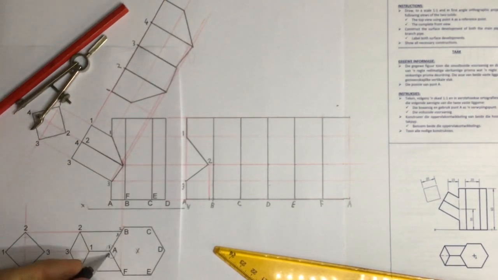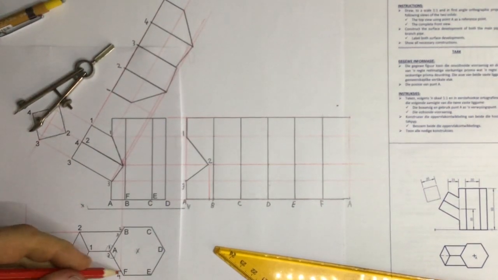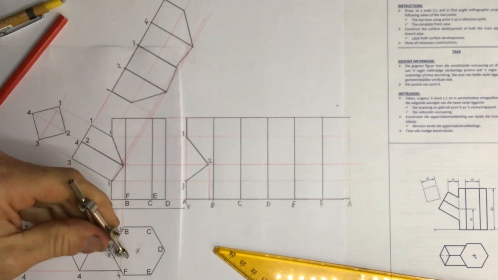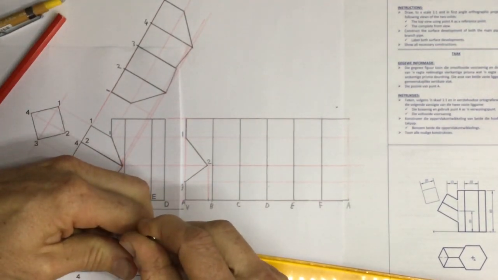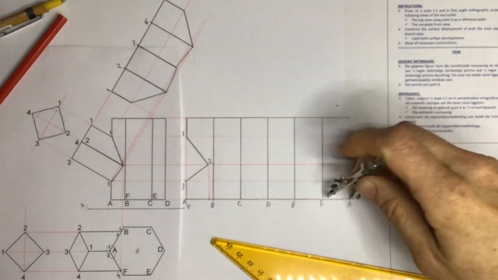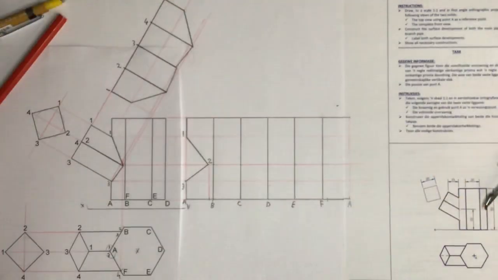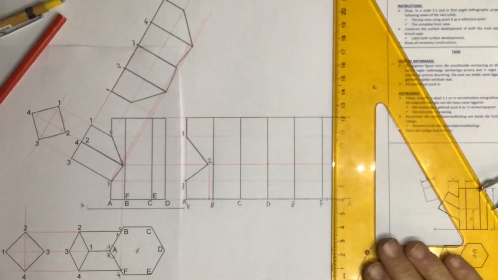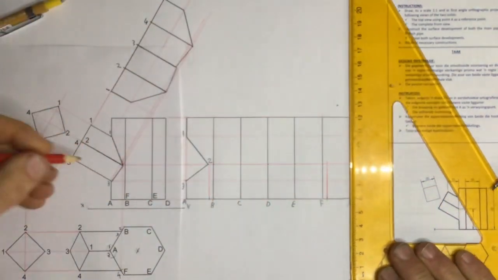But I also have AF over here, and AF had point 4 on it. So here I go, I look for point 4. I need a true length distance from A to 4. There's A to 4 over there. I come across here, I find A on here, and I mark off that true length distance, and I draw a line going up from the bottom up to 4.